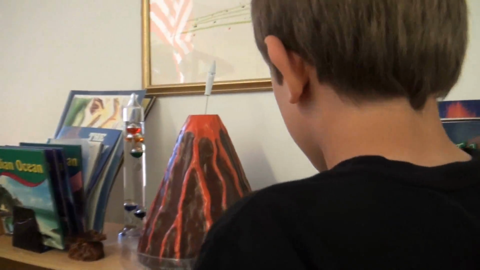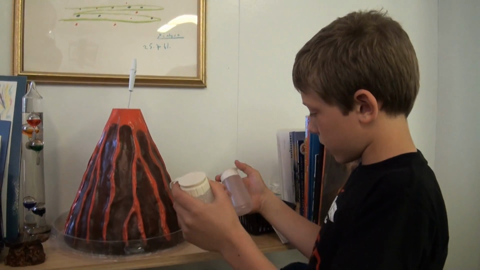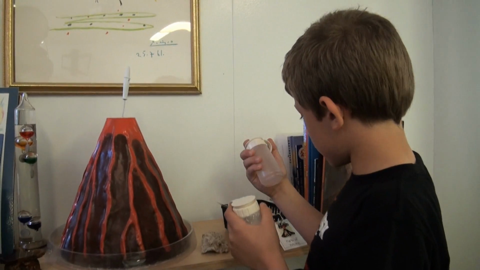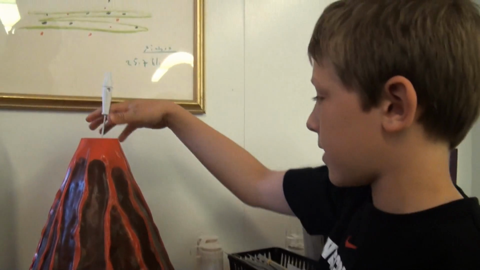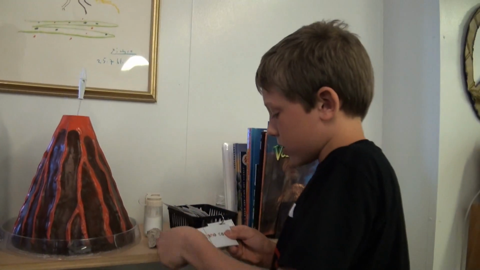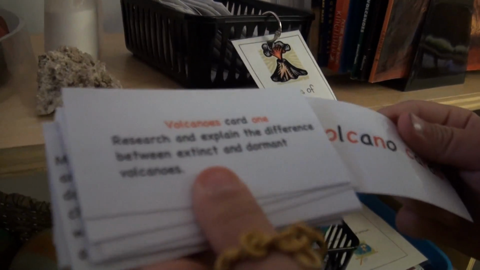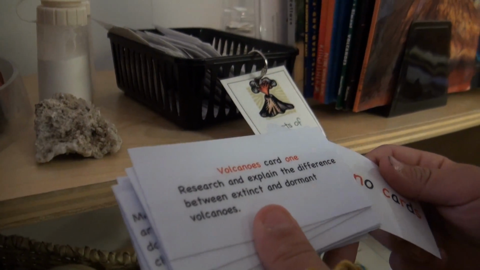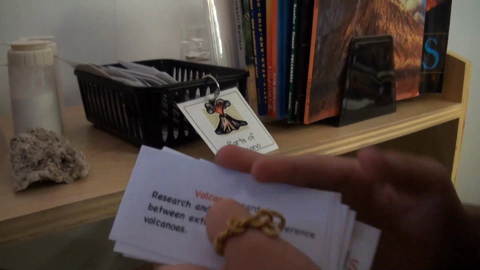Volcano is, you would put, this is vinegar and I think this is salt. And you would both put them in there, then you would mix it, and then this volcano would erupt and all this stuff would come down into this thing. It's really cool. Here's the volcano cards. You would read the card, and then research and explain the difference between extinct and dormant volcanoes. Dormant. I did that card.